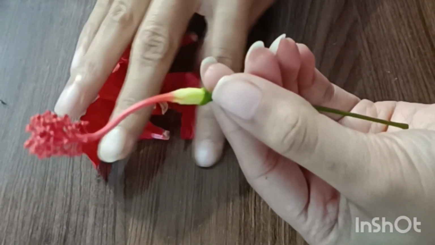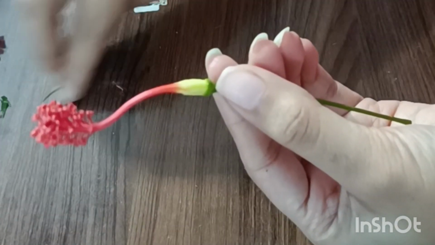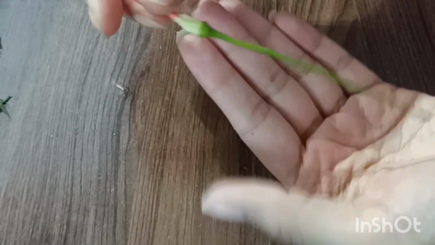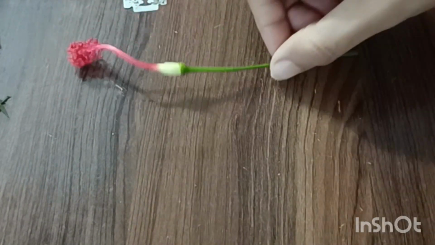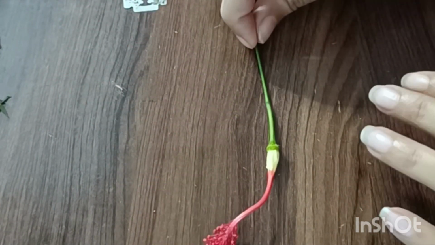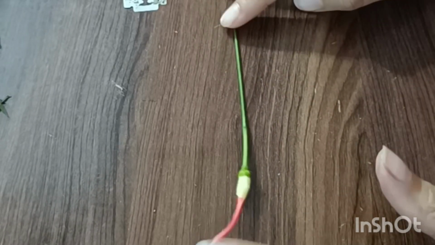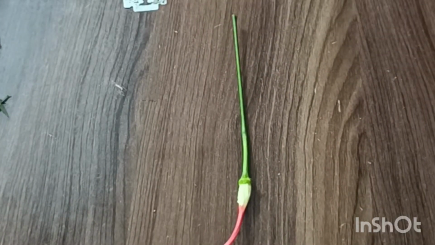Next, I observe the androecium. It consists of numerous stamens. Filaments are fused to form a staminal tube. Anthers are monothecous. This condition is called monadelphous.